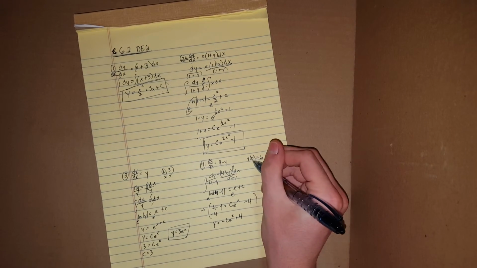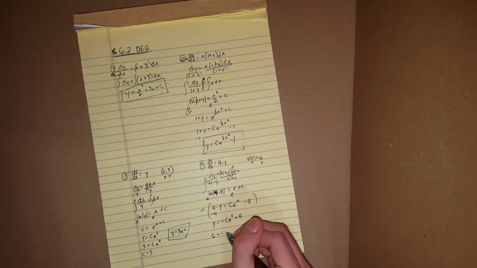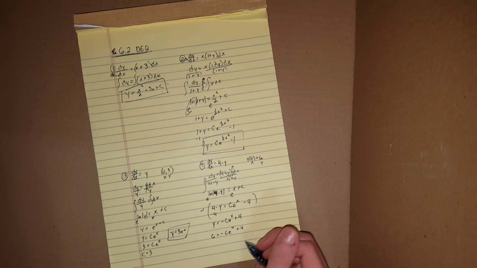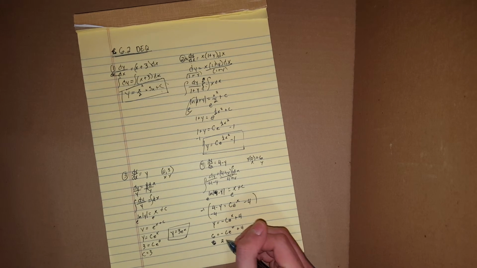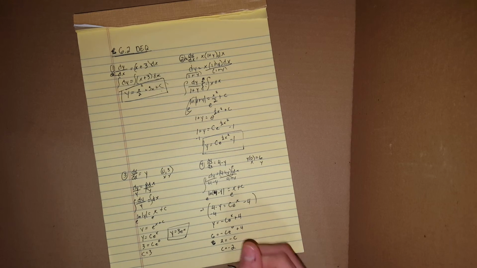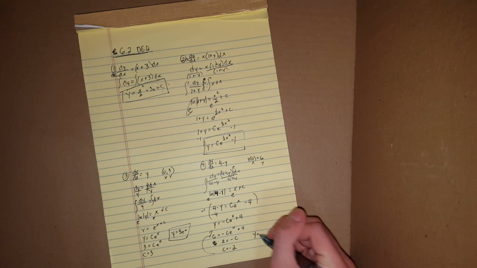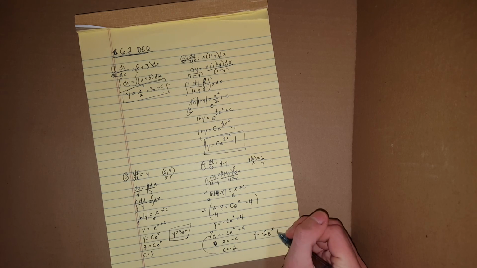Now we're given the initial conditions, x and y. So 6 is equal to negative c e to the 0 plus 4. So 6 minus 4 is 2. Let me just do that now. So 2 is equal to negative c. So c is equal to negative 2. Then we're just going to plug this back into this step up there. Y is equal to negative 2 e to the x plus 4.